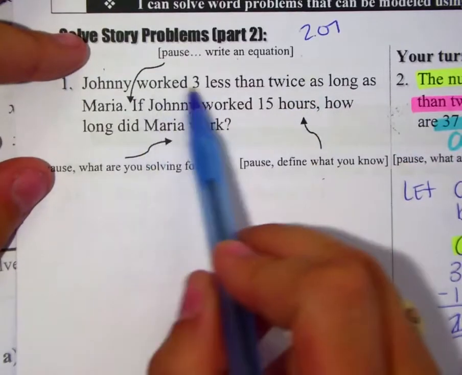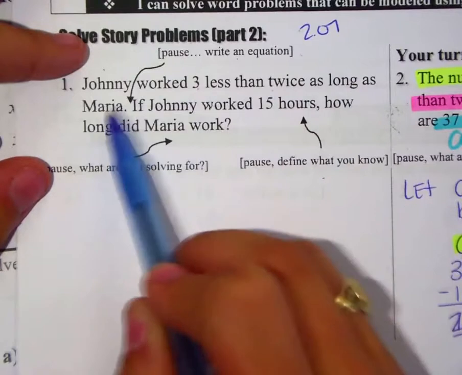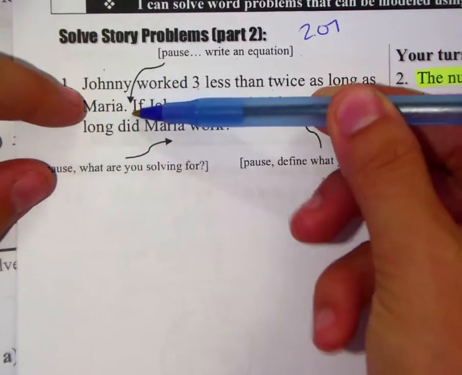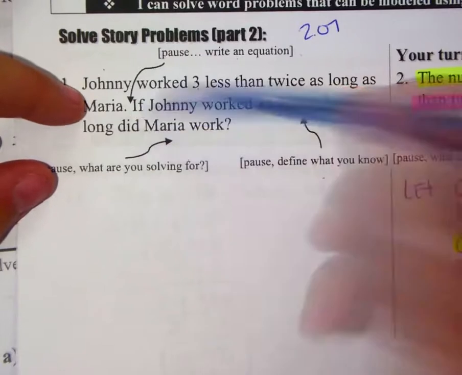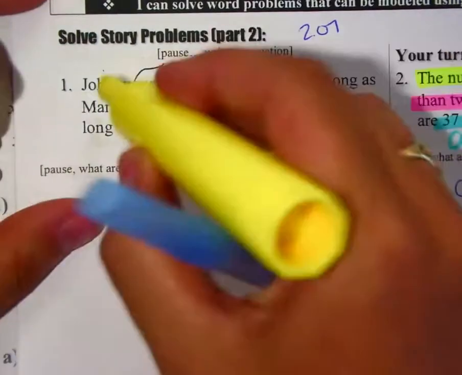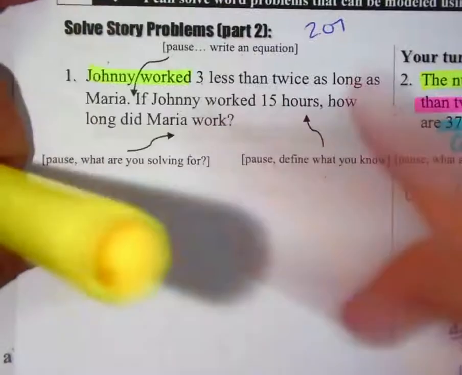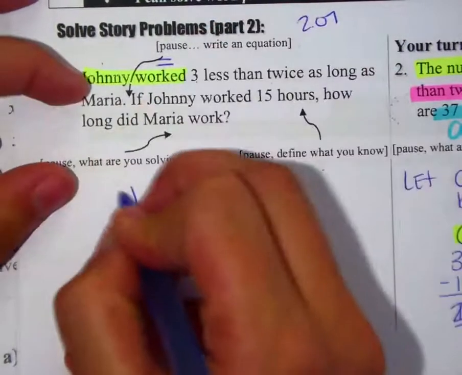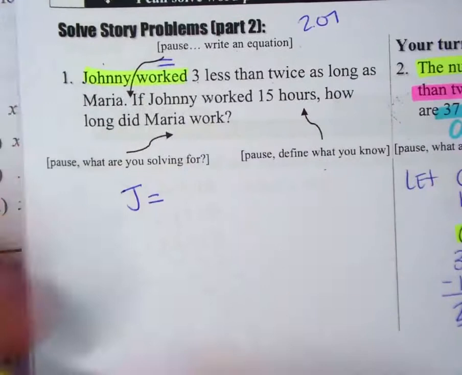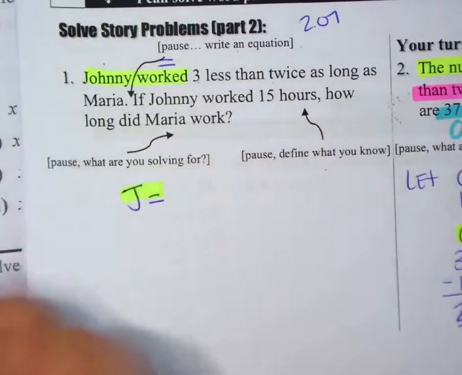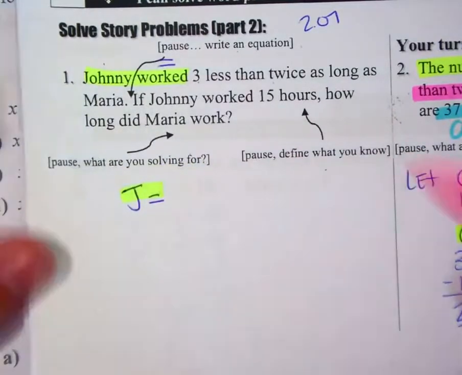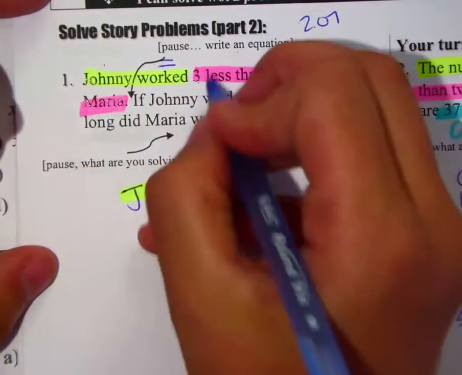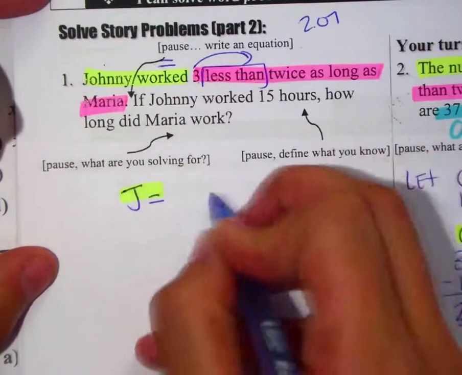So here we go. Johnny worked 3 less than twice as long as Maria. I'm going to pause right there. I'm not even going to look at the rest of it. What I recognize is that I can write an equation for that. Johnny worked is like the number of hours Johnny worked is, so that is J equals. 3 less than twice as long as Maria. 3 less than goes at the end.